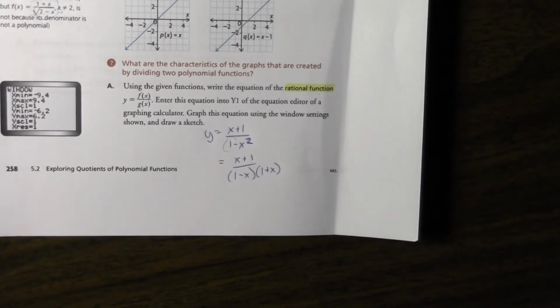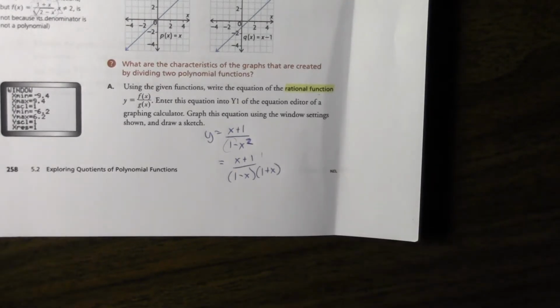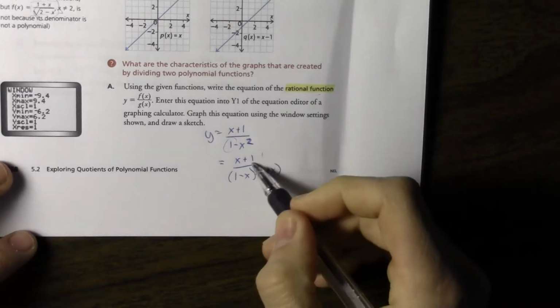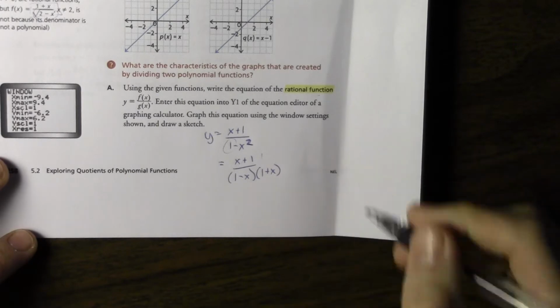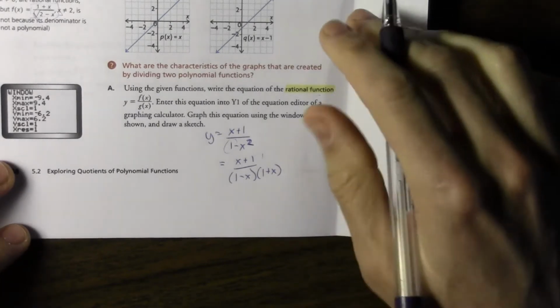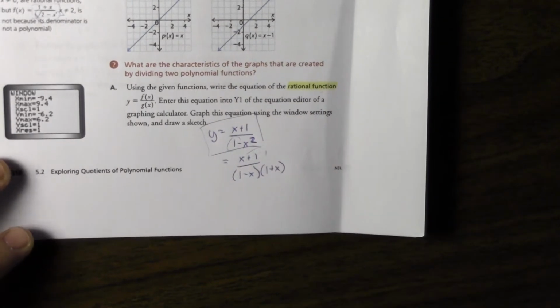Then you can cross these out and you have 1 over 1 minus x. So we should have a good idea of what that graph looks like, because it's quite close to the parent function 1 over x. You should always look for the opportunity to factor and cancel values out.